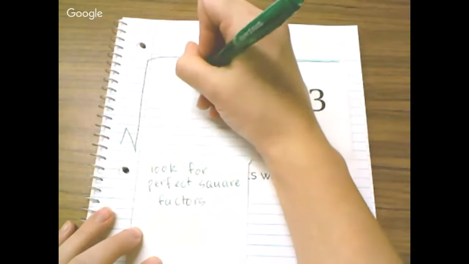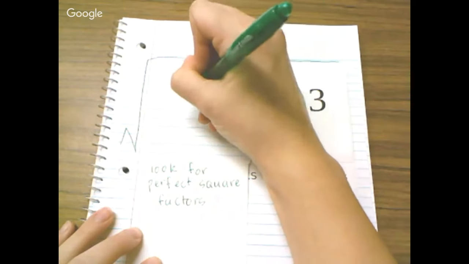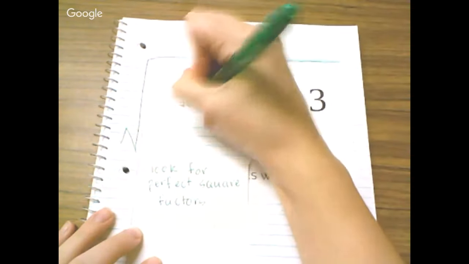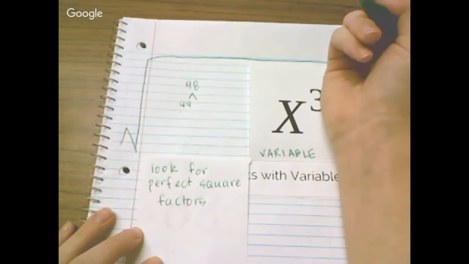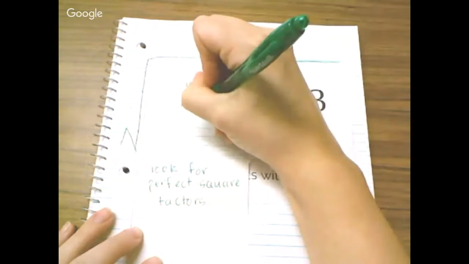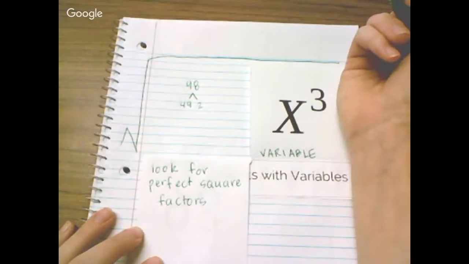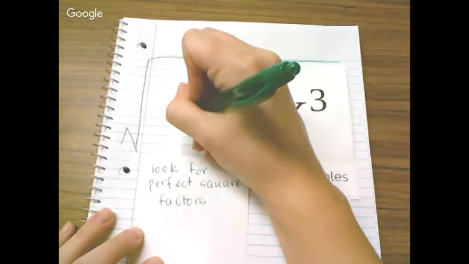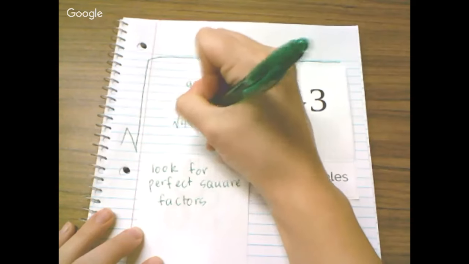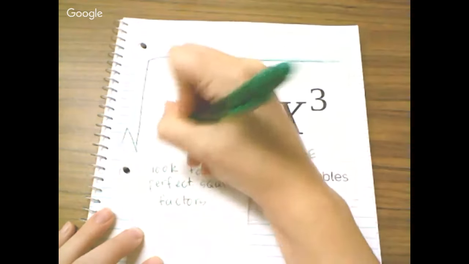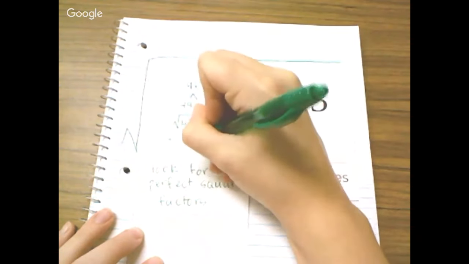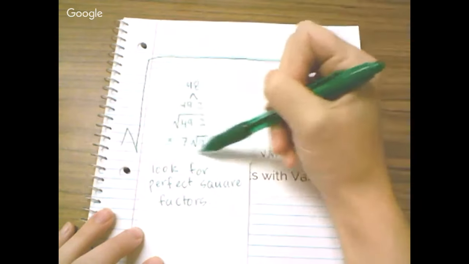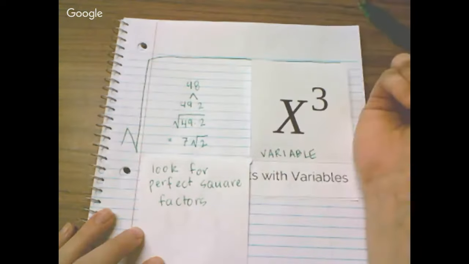So in 98, I'm just going to give you a hint and tell you that 49 is a factor. It is also a perfect square. And 2 is the other factor. Now this is what we've been doing for this whole past week. I know that that is now 49 times 2. Simplified is 7 square root of 2. So that's just the 98 part, boils down to 7 square root of 2.